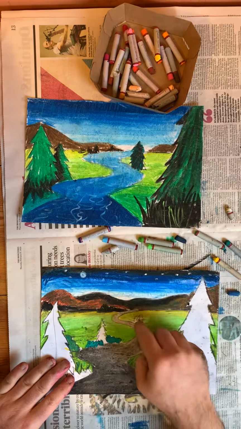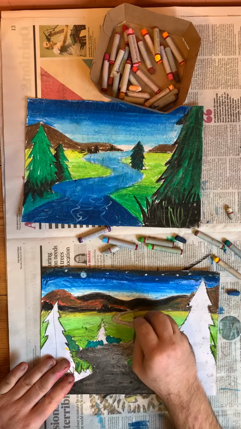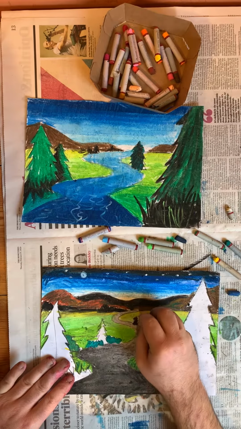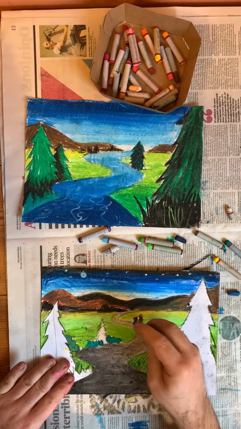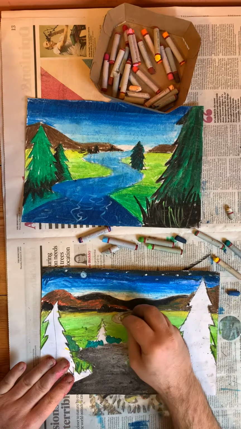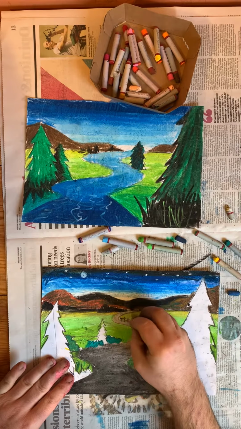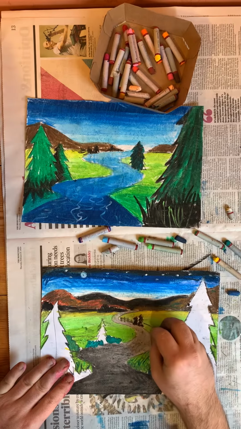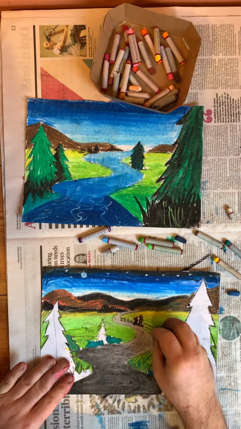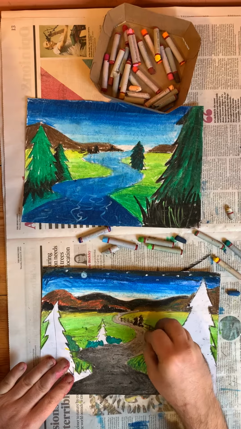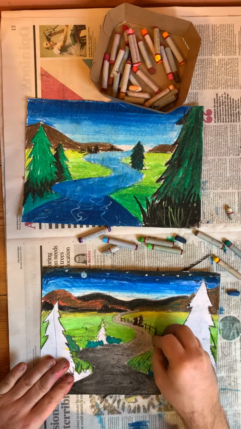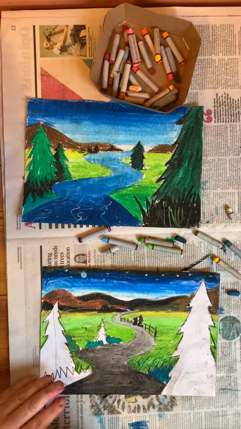The trees here, they're very far away, so I'm going to make them black. Like that. You could even maybe have a little fence if you wanted. And the fence would be getting smaller as it goes back, like that.